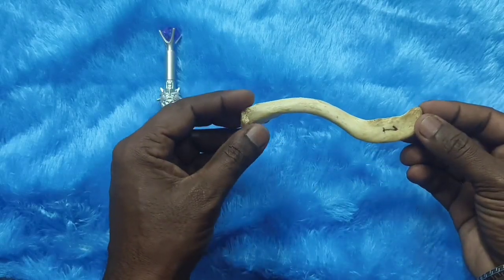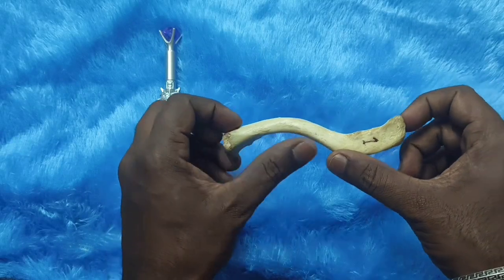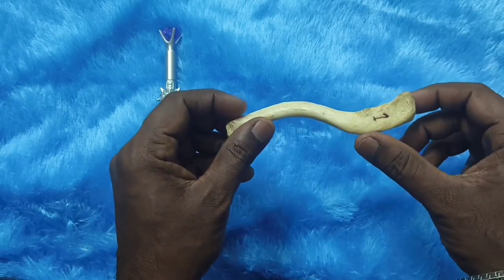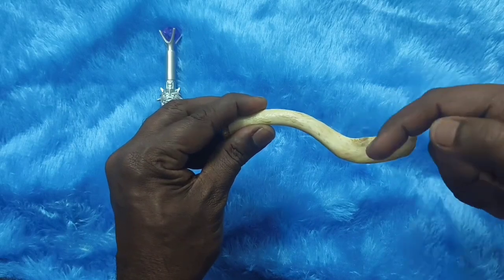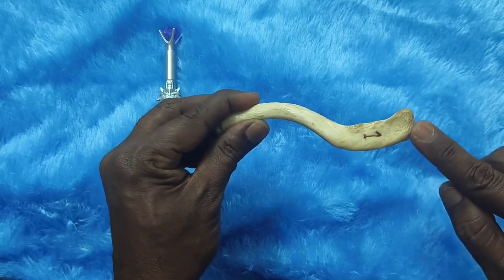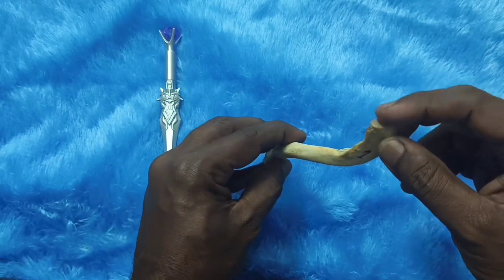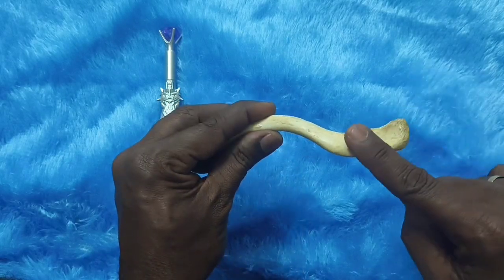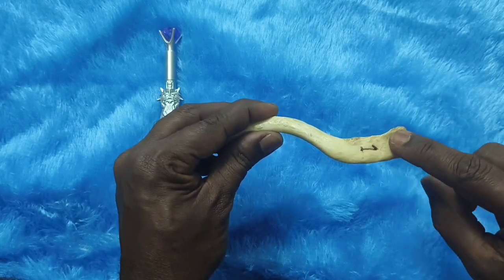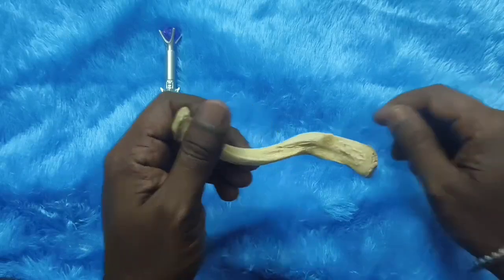Now we are going to discuss each part individually, the lateral 1/3 and the medial 2/3. The lateral 1/3 is flattened in nature, having two borders: the anterior border, which is concave, and the posterior border, which is convex. The lateral end bears a facet which articulates with the acromion process of the scapula. The superior surface is smooth and subcutaneous, and the inferior surface bears a tubercle.